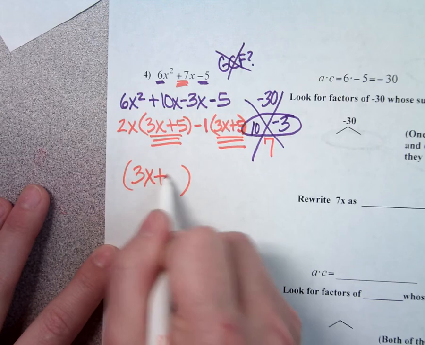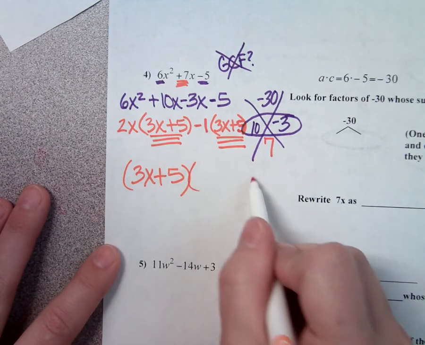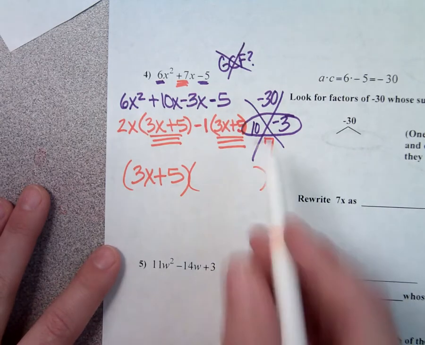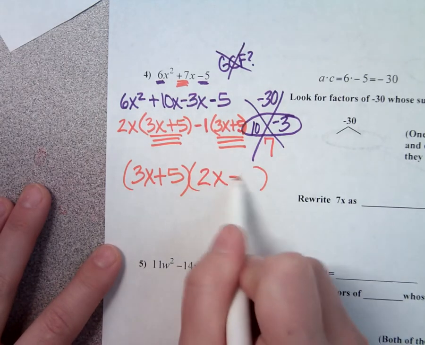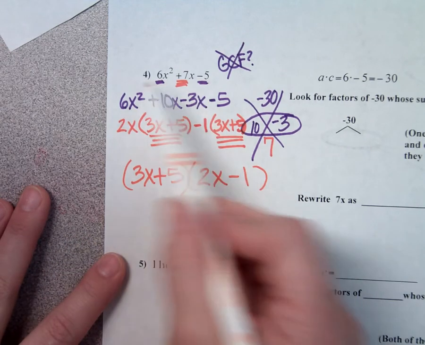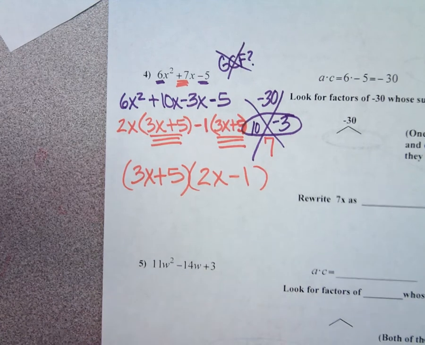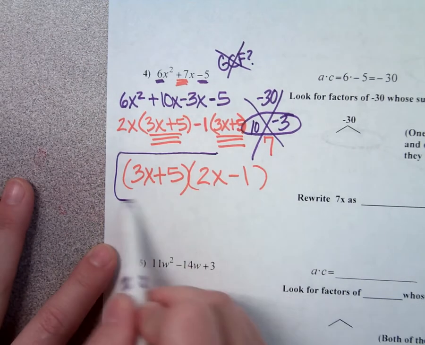And then I take what's left over and I slap it in the other set. What's left over? And there it is. And then I can always double distribute just to make sure it gives me what I started with. So you can always check yourself. How are you feeling? Pretty good.